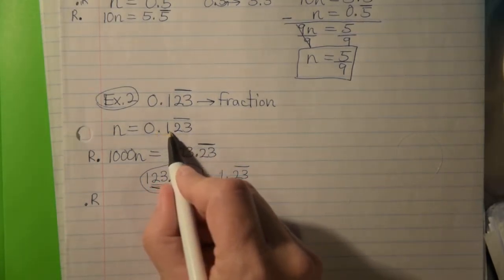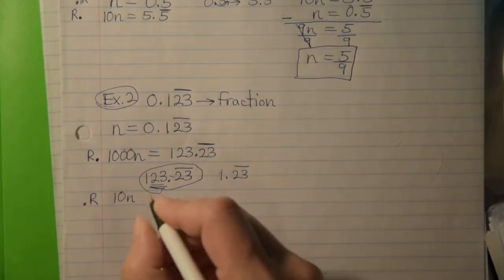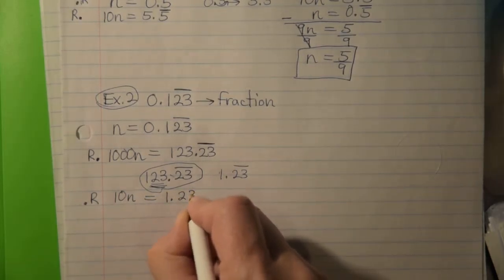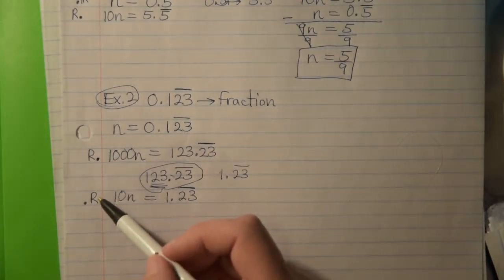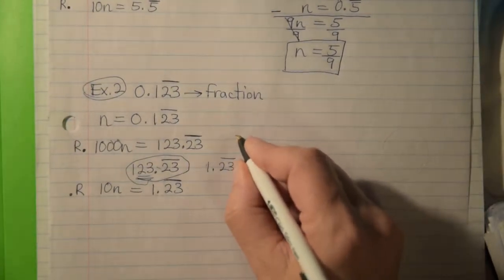I need to move the decimal place 1 to the right, which is multiplying by 10. So 10n equals 1.23 repeating. And then these two different cases, the decimal to the right and the decimal to the left, I'm going to subtract those.